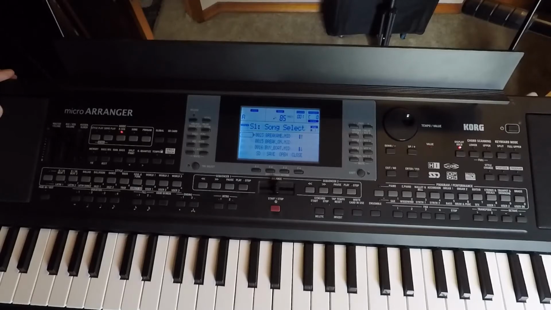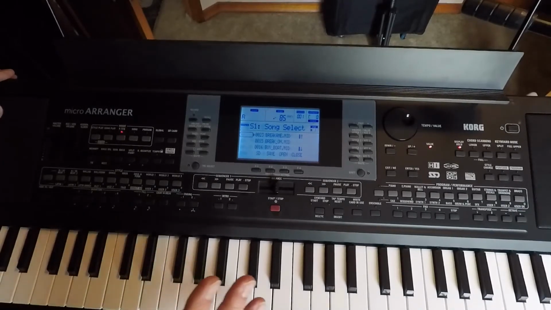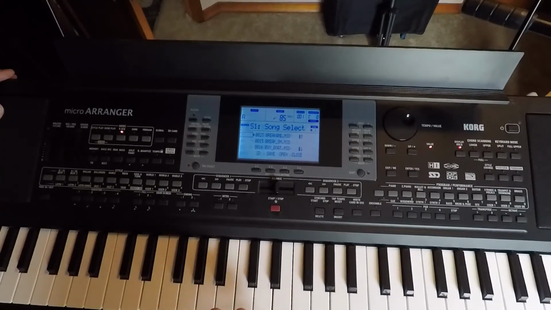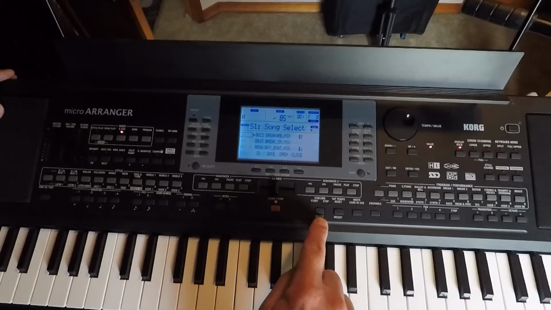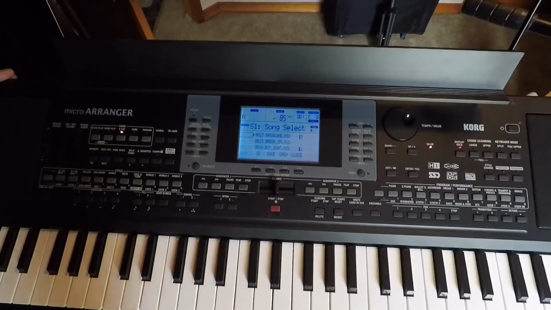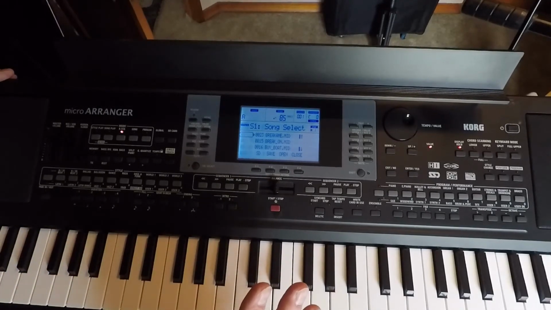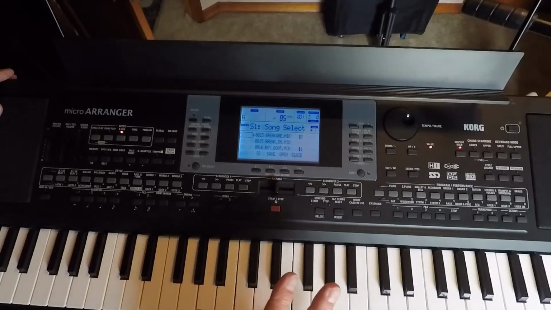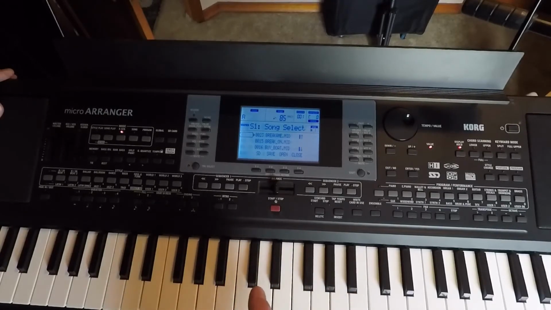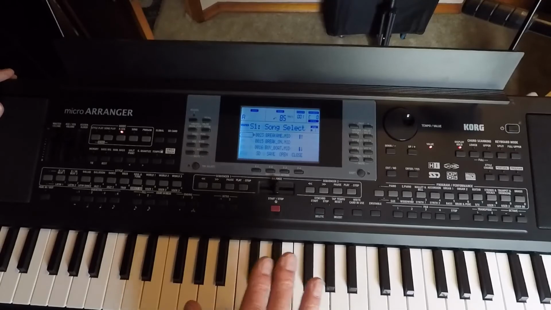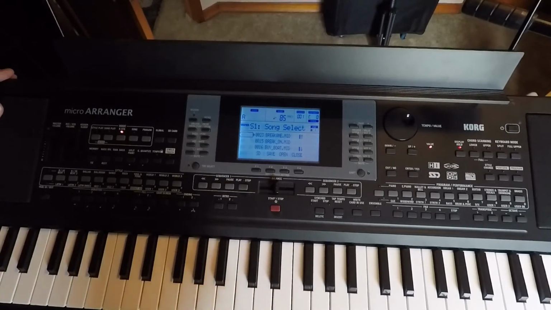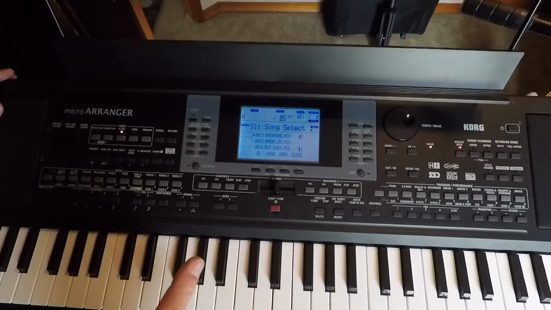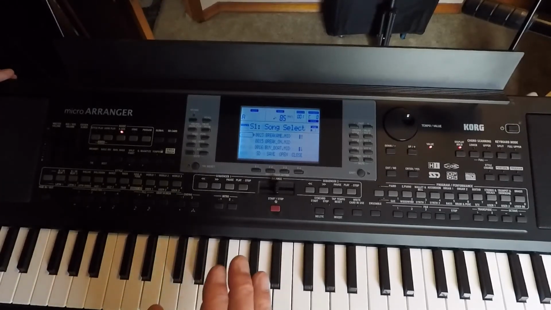So today we learned how to insert measures. You can also delete. There's a delete button right here, so you can delete measures. If you create a piece of music and maybe your lead-in was too long, you can come in and delete a measure. So we learned how to insert and delete measures, and we learned how to add a count-in for a guitar intro, and we created a dynamic break in our piece of music.